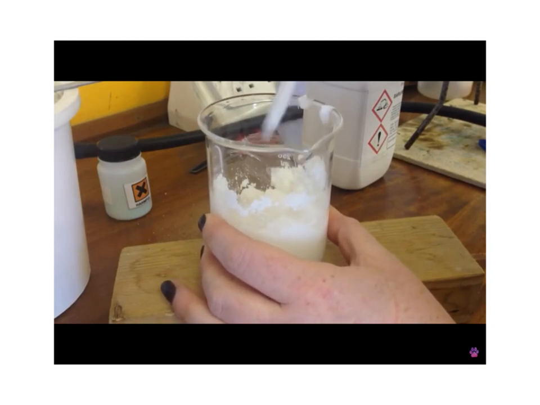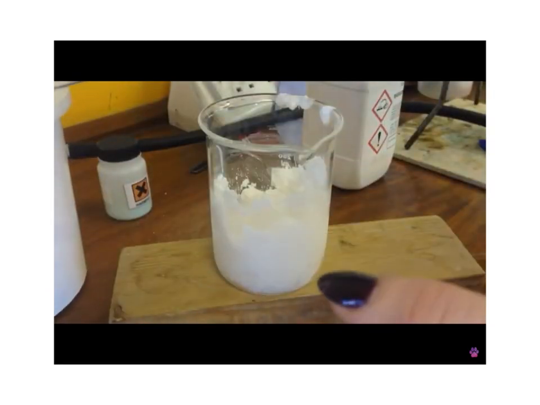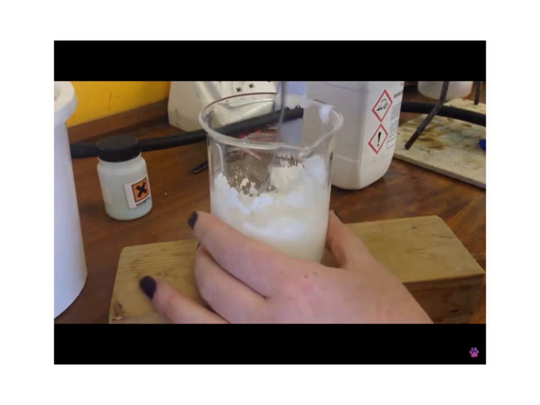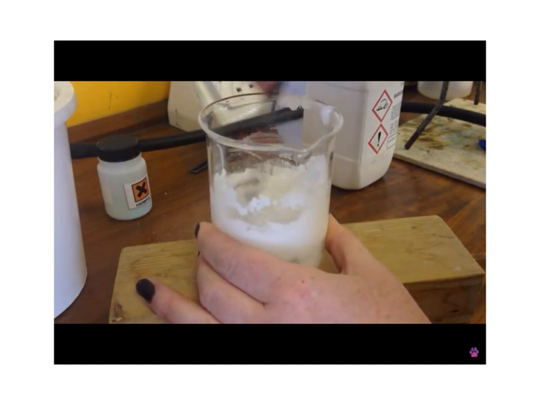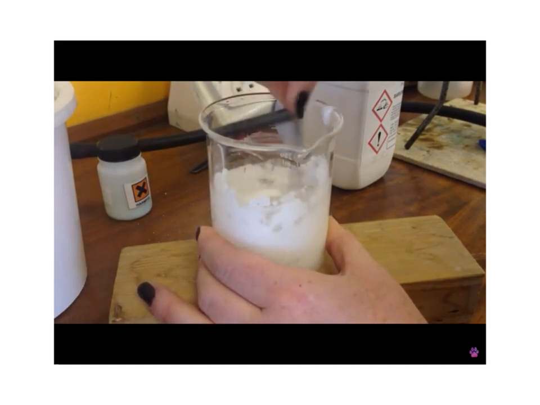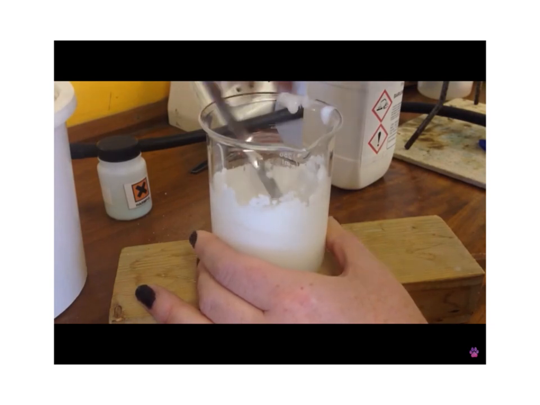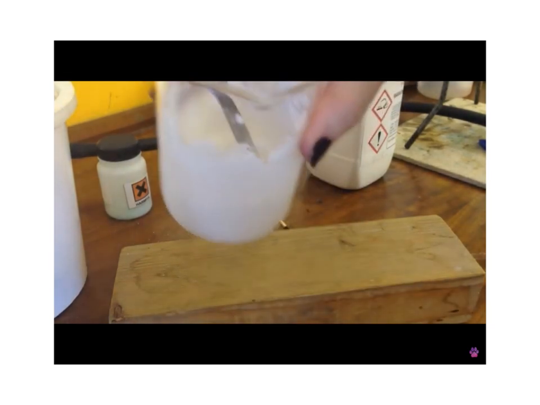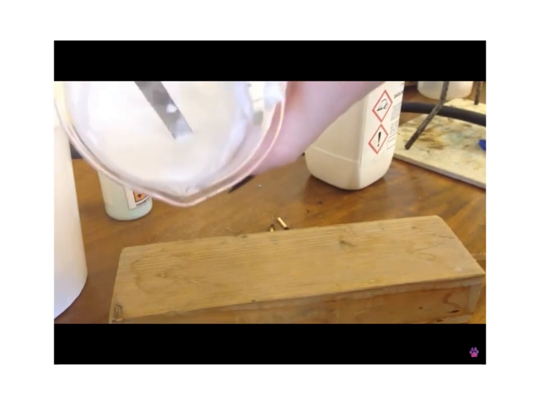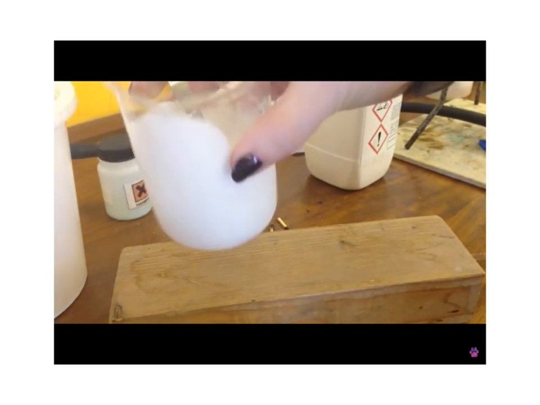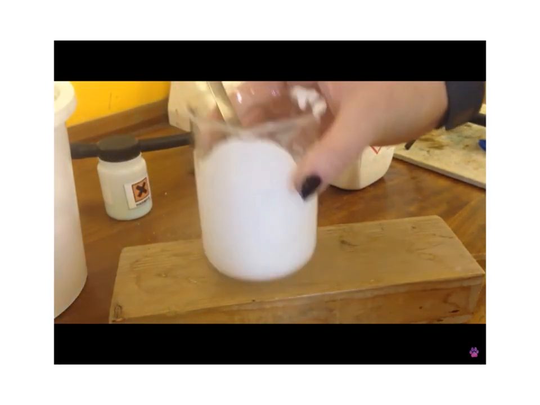So I'll take the thermometer out so I don't break the thermometer now, and go back to using a spatula. So this is quite hard to stir, but it's actually turning into a liquid form. There we go. It's gone completely liquid. Now the two of them are mixed, and if I show you that, you can actually see it's liquid and it's going to start to pour.